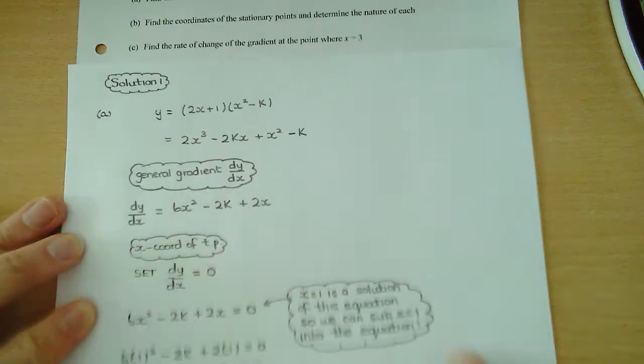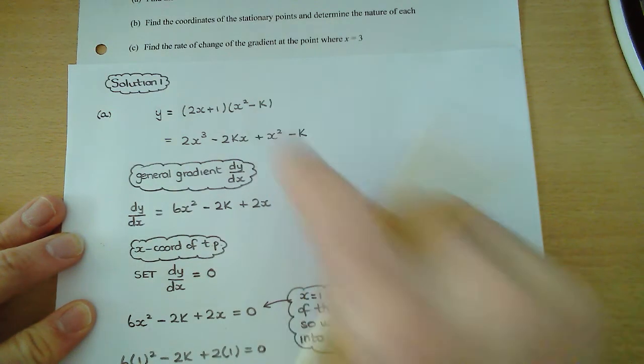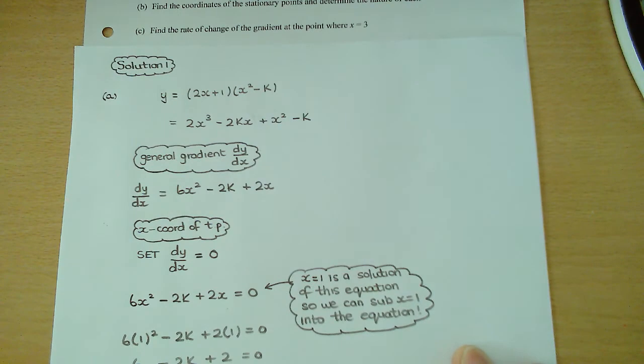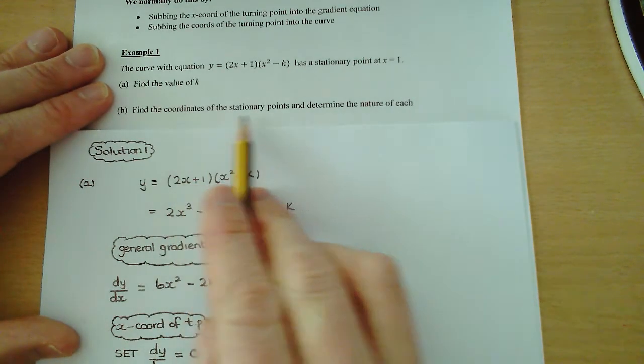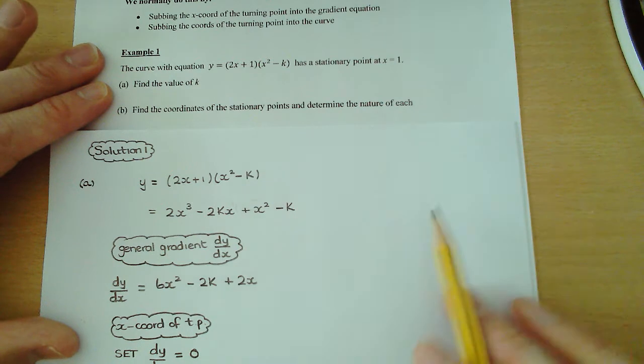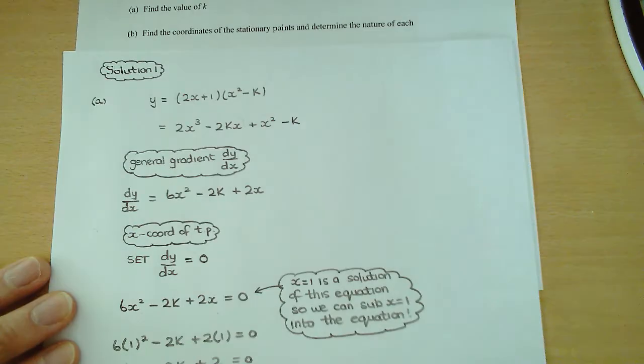We've now worked out the unknown constant in this curve. Okay, part B then says, now go and find the coordinates of the stationary points and determine the nature of each of them. So this is now really what we've been doing before.